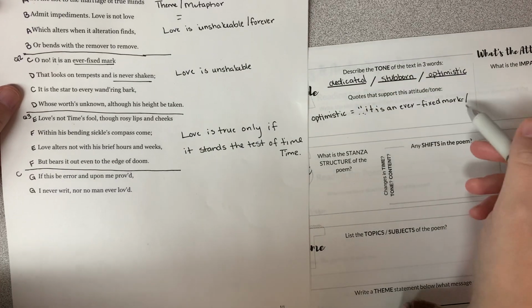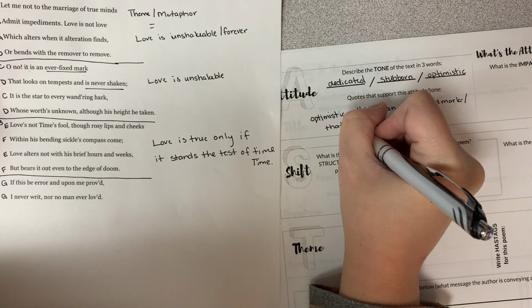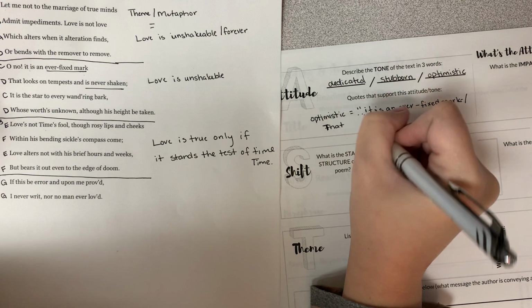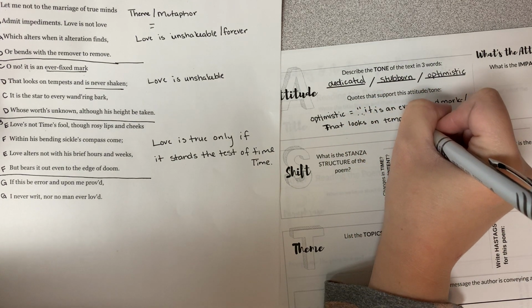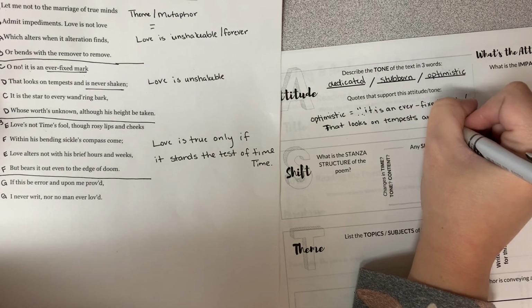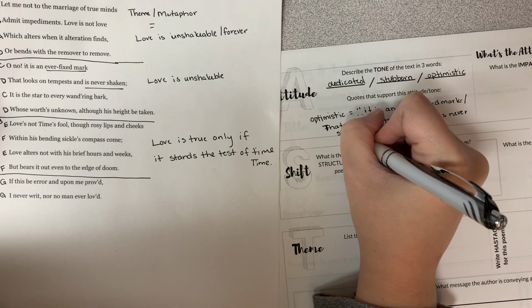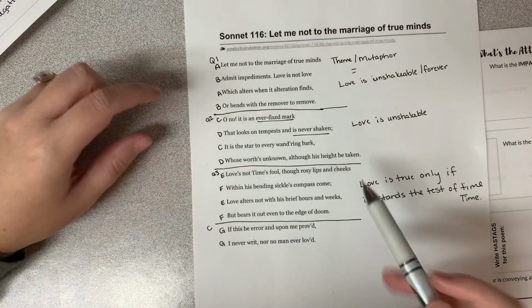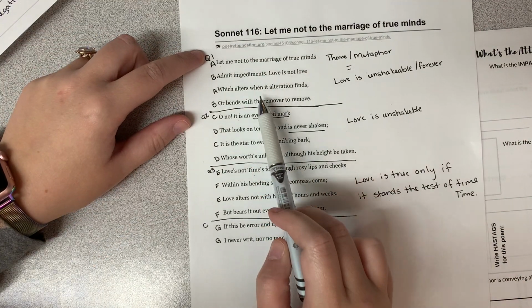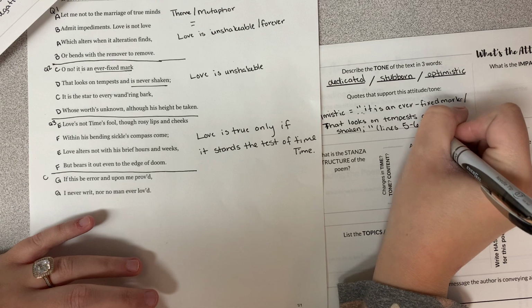So it is an ever fixed mark that, sorry, I need to capitalize that, that looks on tempests and is never shaken. And I'm going to put the line number. If I look at the line number, it is 1, 2, 3, 4, 5, lines 5 and 6. And I'm going to indicate 5 through 6.